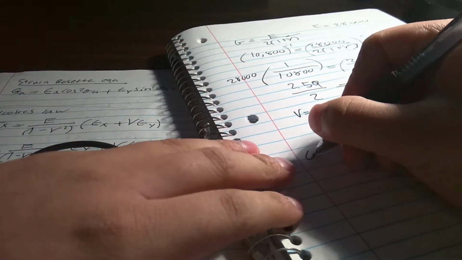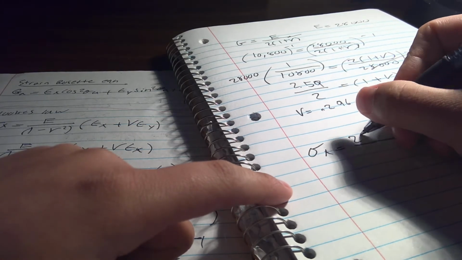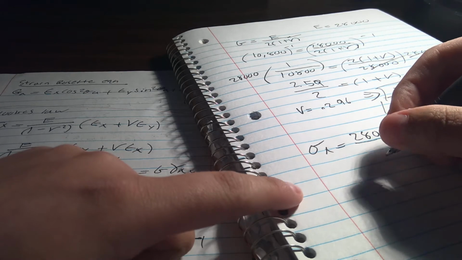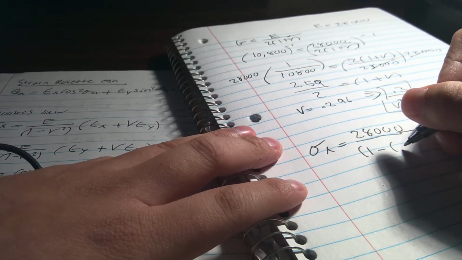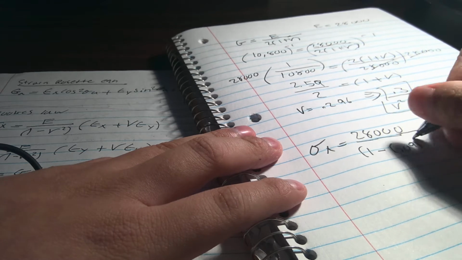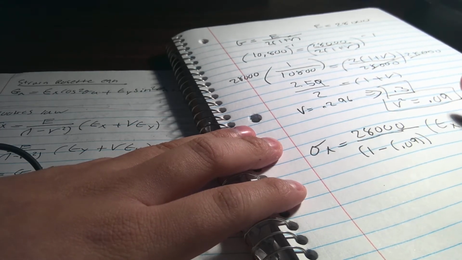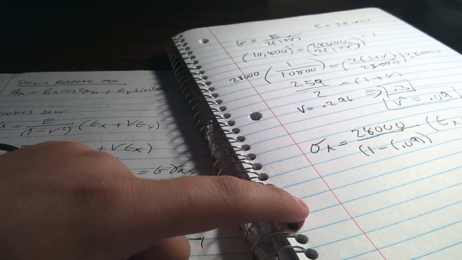Okay. So now we calculate for sigma x using our Hooke's law equation. Okay, 1 minus 0.09, and then epsilon x plus v epsilon y.